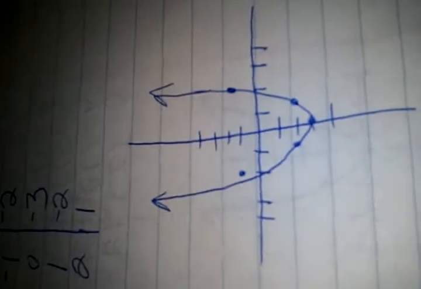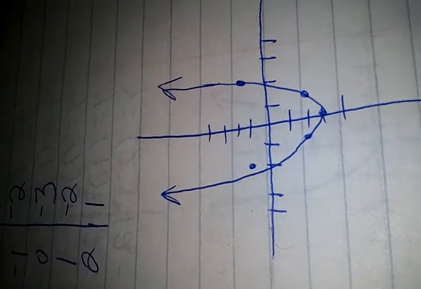Once you're finished with the table, you just plot the points on the graph, which gives you a parabola. Since it's a quadratic equation, you're going to get a parabola. And I'm going to show you how to do the other problems I have.